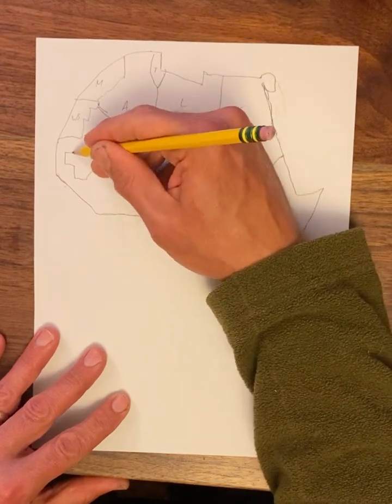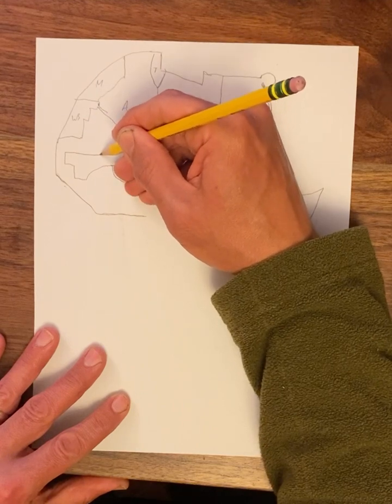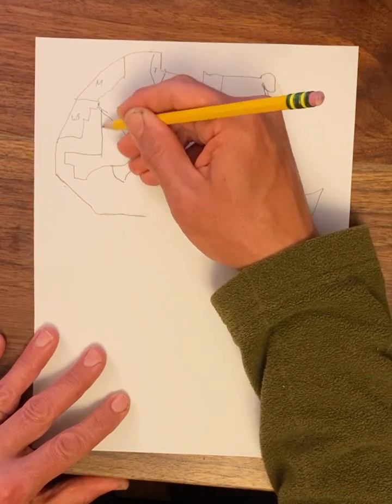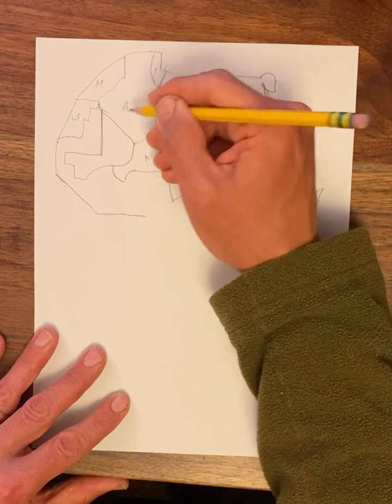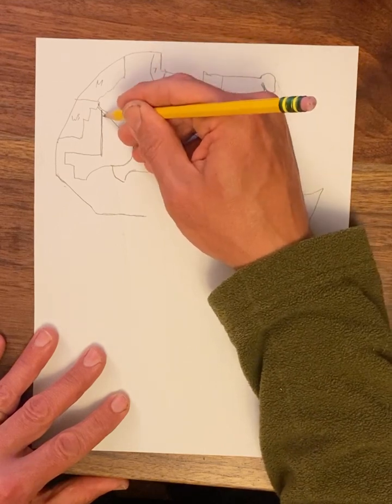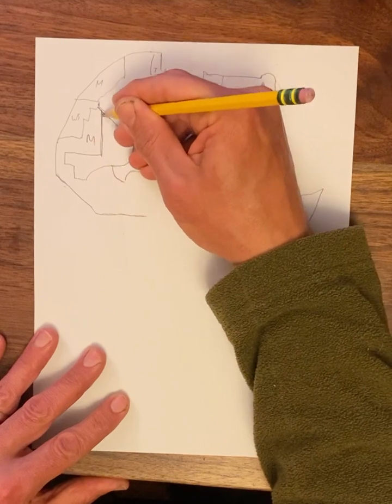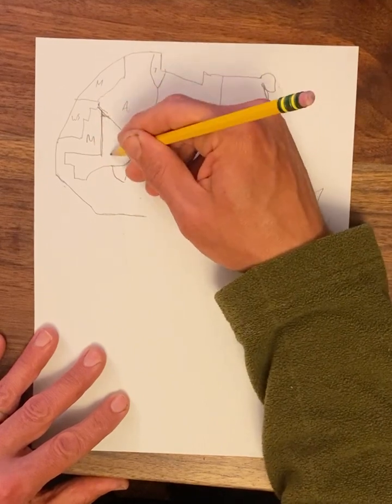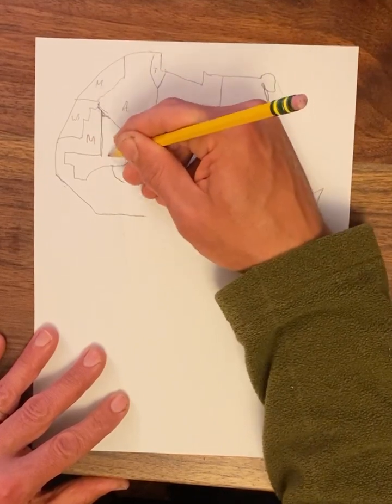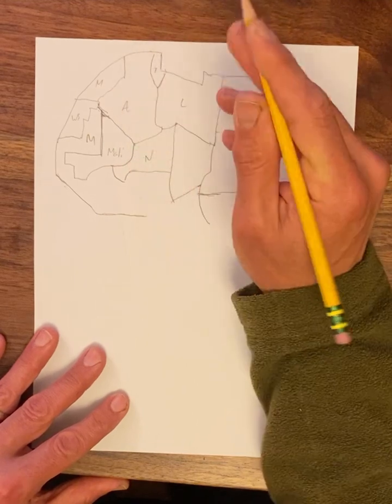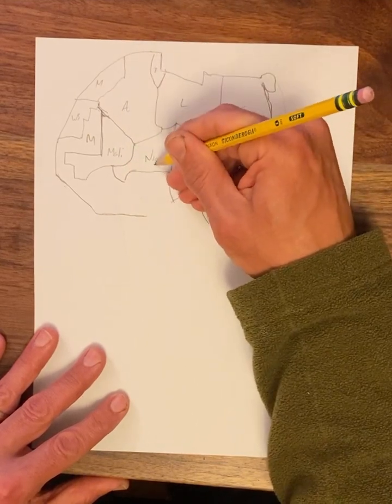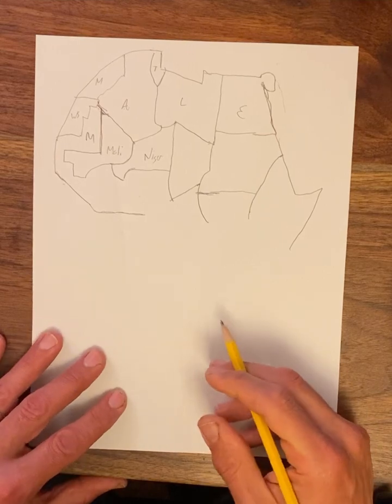And then that's just gonna come in and then straight up to the border of Algeria. There's a little bit here. So this is Mauritania, and it does touch Algeria. This is Mali. This is Niger, not to be confused with Nigeria, which is underneath it.